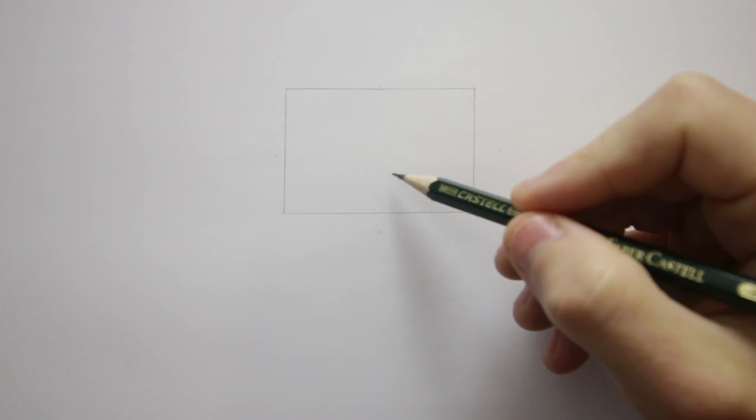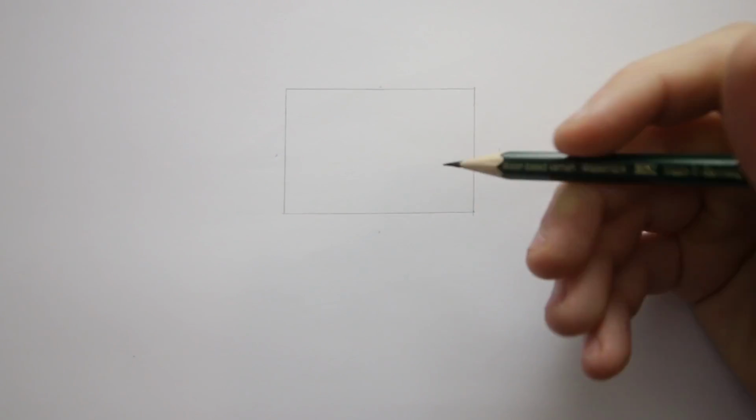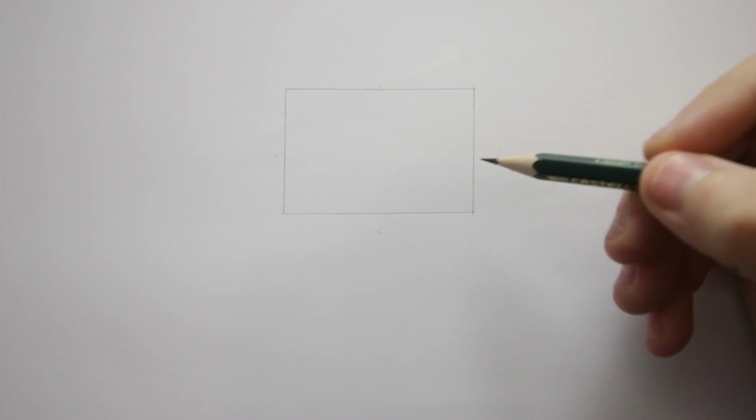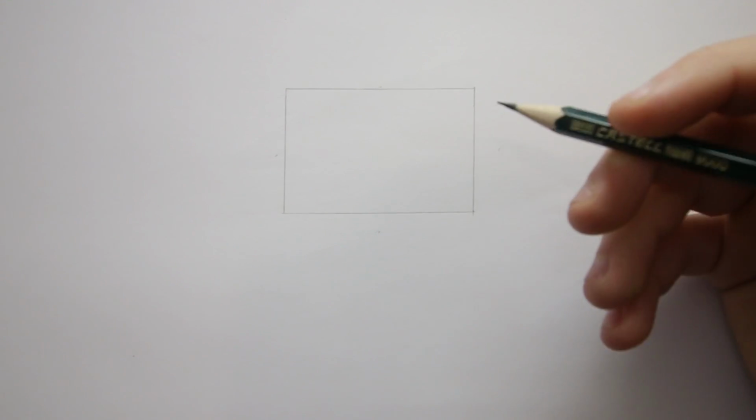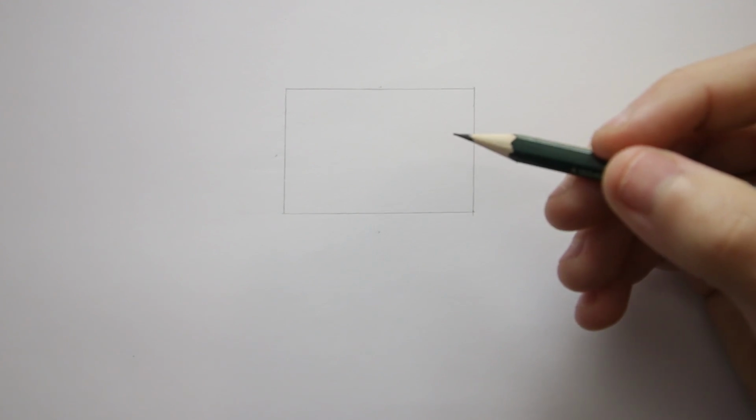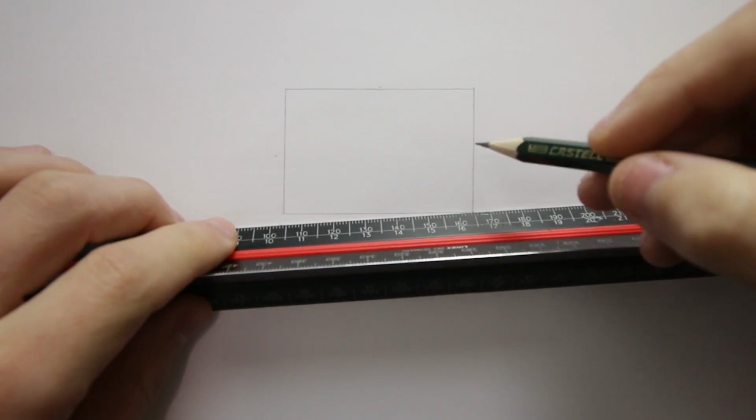The best way to understand this concept of a picture plane is to imagine it as being a piece of glass in front of us, similar to when we look outside of the window at a view. The window is our plane and the view would be our drawing.